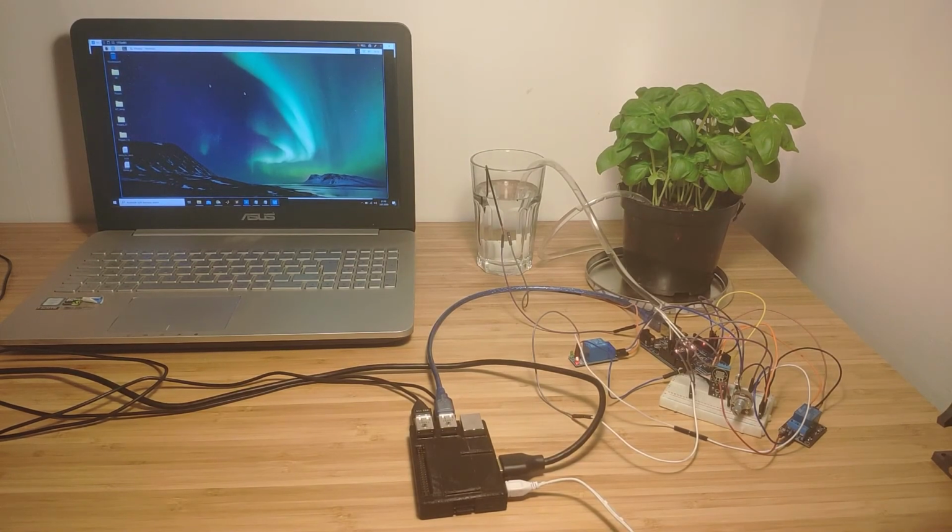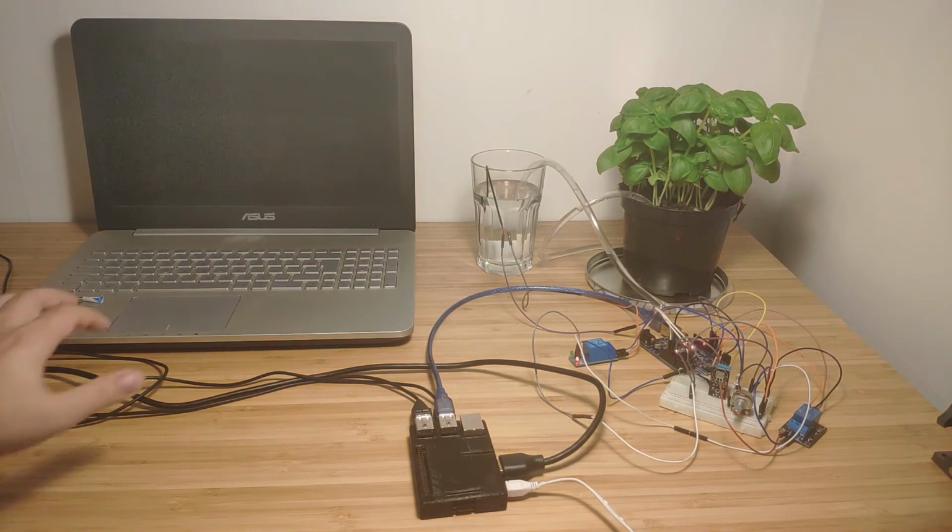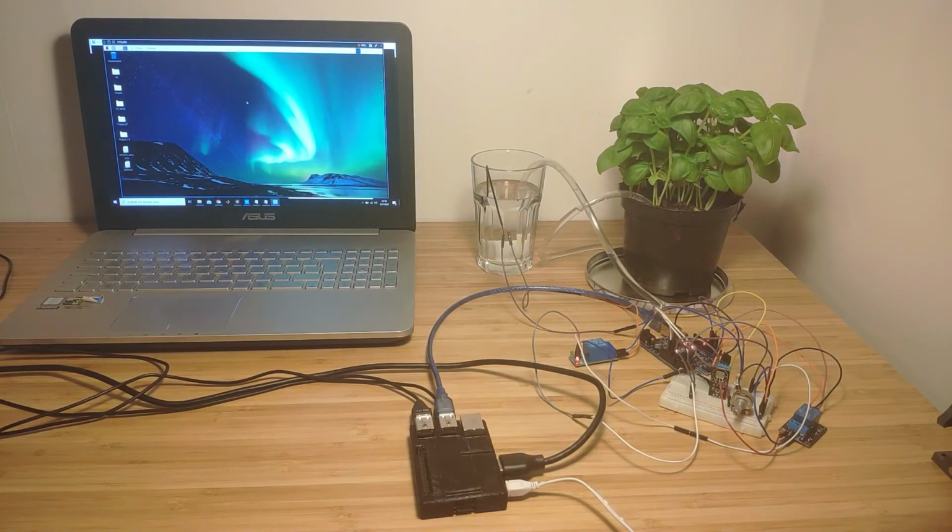Hello, today I will demonstrate our project and explain some properties of it. On the left side, on the laptop, you are seeing our Raspberry Pi screen, and on the right side you are seeing our hardware components. First of all, I want to start by explaining our hardware components.